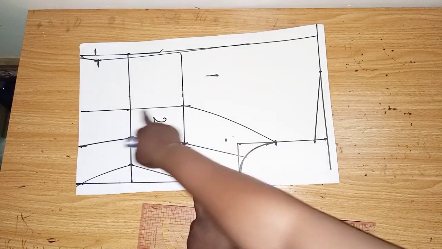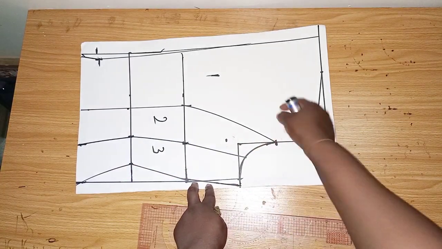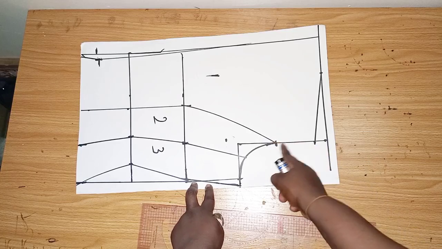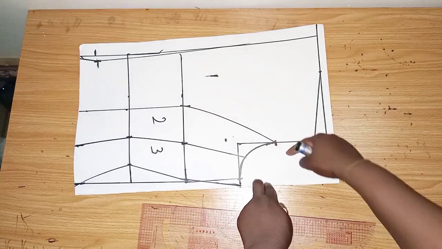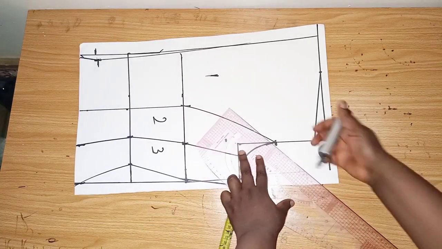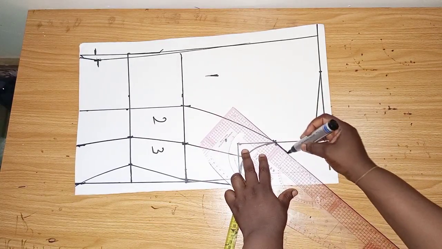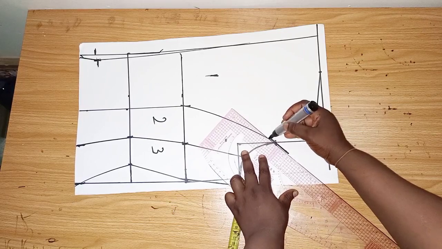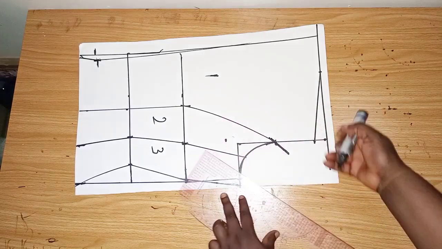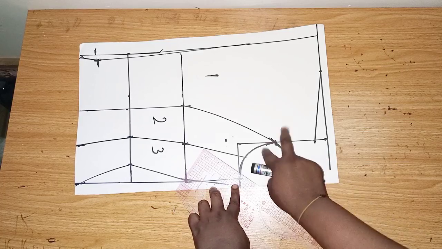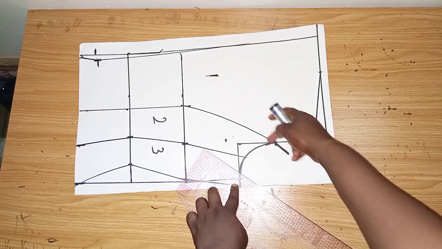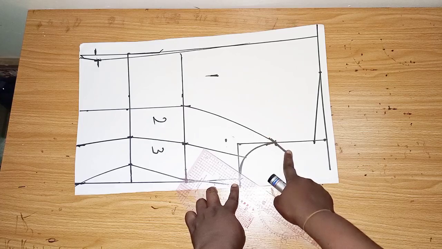For the fact that we are going to cut out this line, that means there's going to be joining on this part, like maybe one inch joining. So I have to extend the line by 1 inch. If you cut it exactly like this, by the time you sew it, it will not match up. So you extend the line to avoid the shortage.